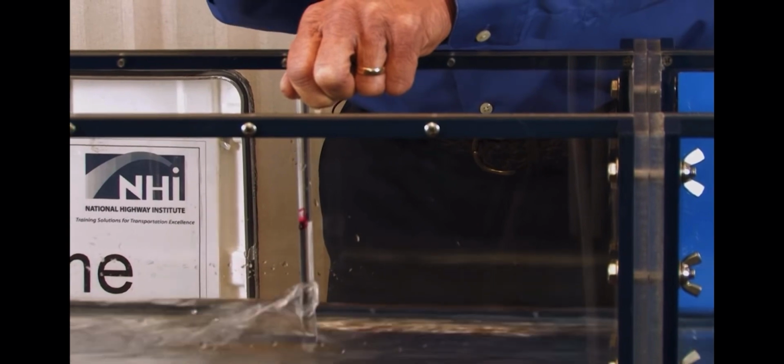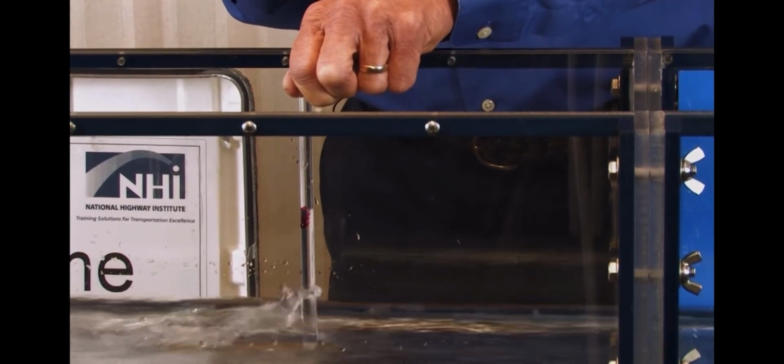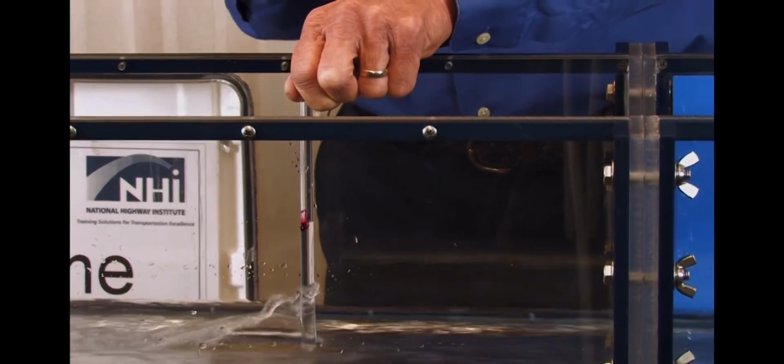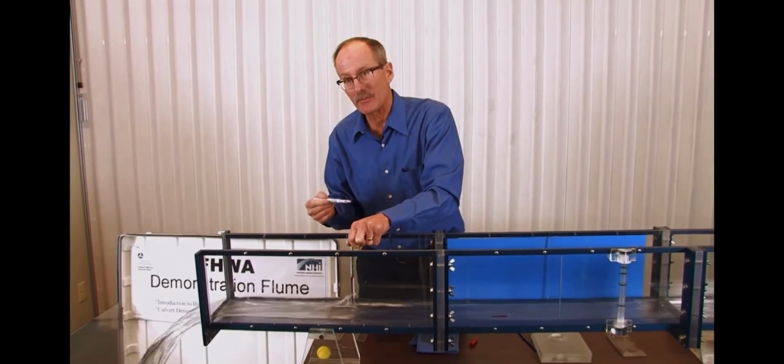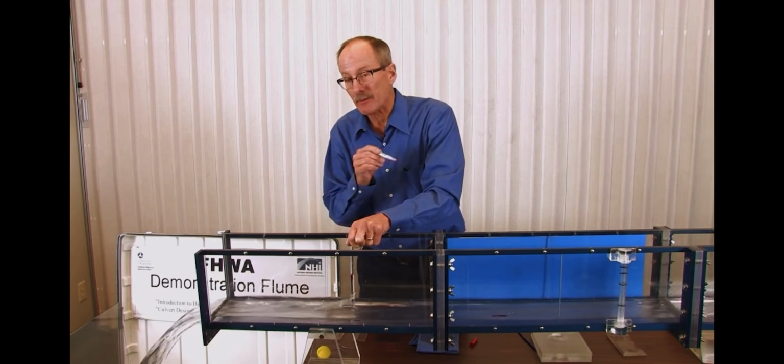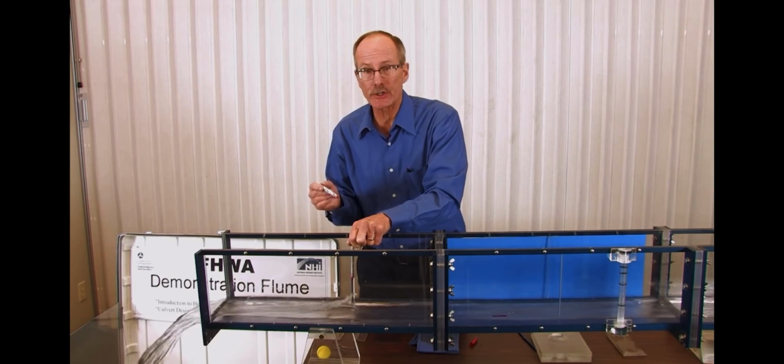What you're actually seeing between those two positions is the head loss. We're seeing the slope of the energy grade line, remembering that the energy grade line is the sum of the elevation head, the pressure head, and the velocity head. That energy loss is due to friction.